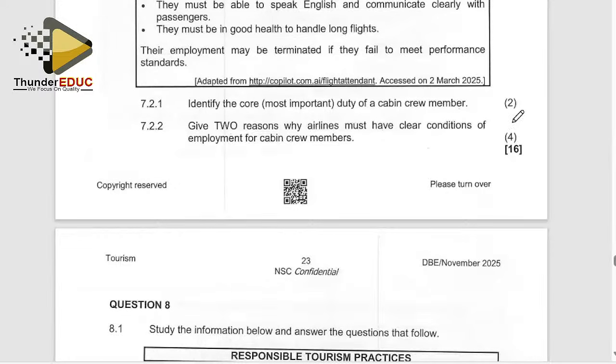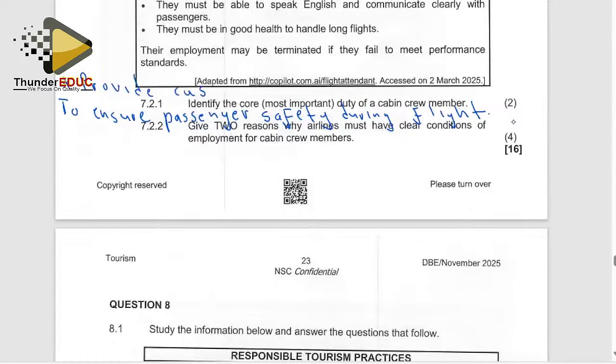Identify the core, most important duty of the cabin crew member. So their main duty is to ensure passenger safety. So they make sure that the passengers are safe during the flight. They are trained to ensure that passengers are safe during the flight. In addition to that, they also provide customer services, e.g. meals and beverages. So they provide customer services, and they also ensure passenger safety during the flight.